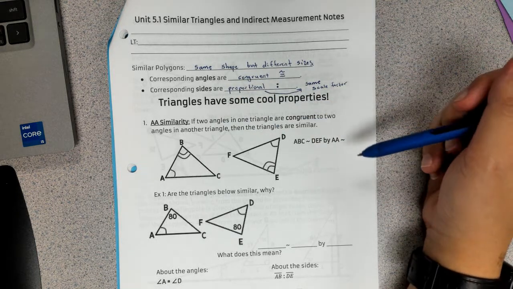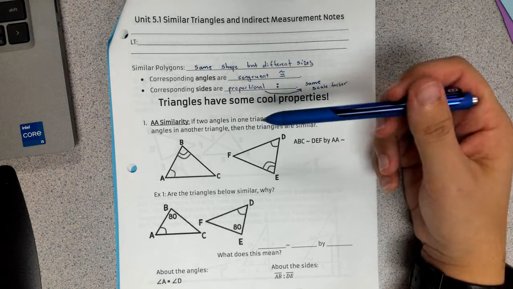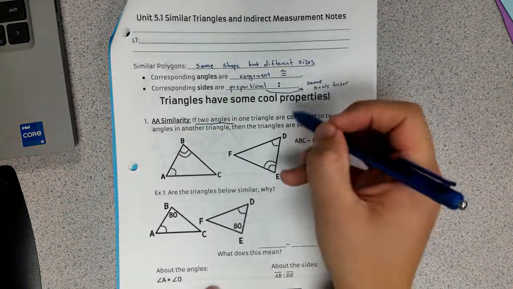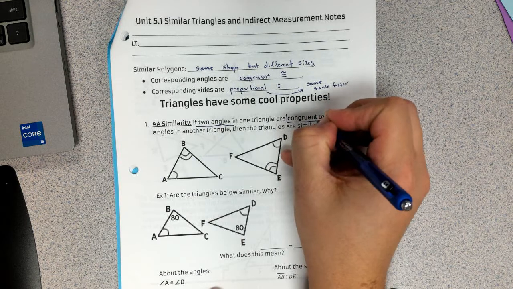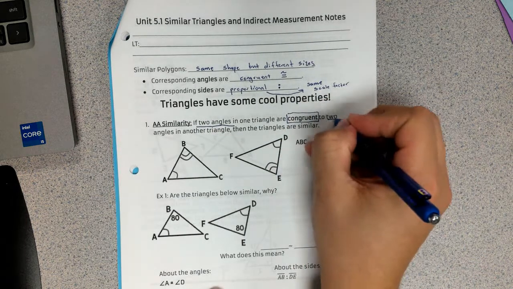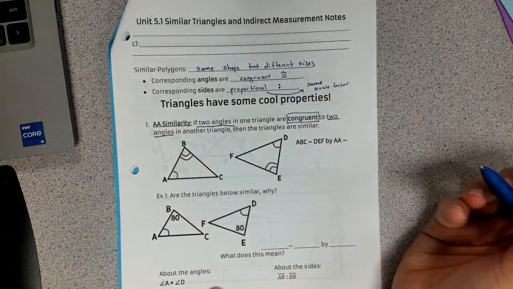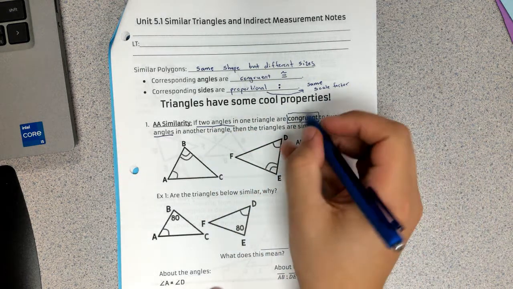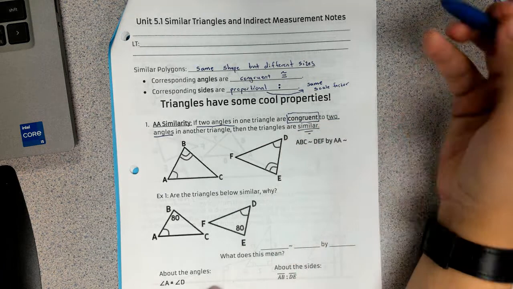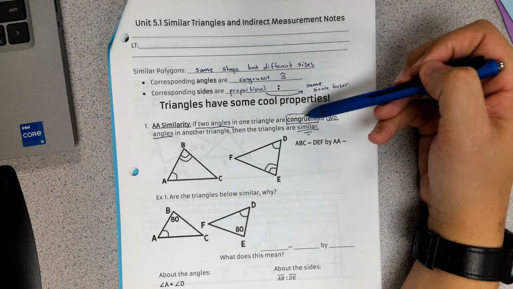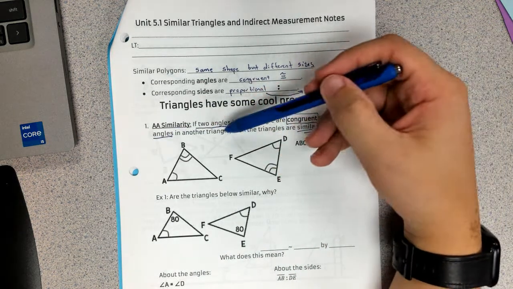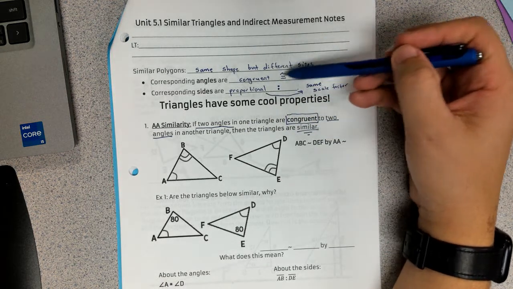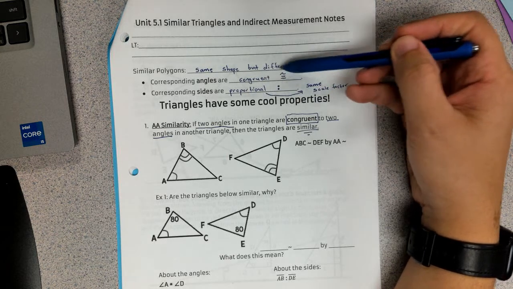The first one is AA similarity, or angle-angle similarity. And this states if two angles in one triangle are congruent to two angles in another triangle, then the triangles are similar. Okay, so just to recap, two angles in one triangle are congruent to two angles in another, means the two triangles are similar. And we know this because similarity states that corresponding angles are congruent.